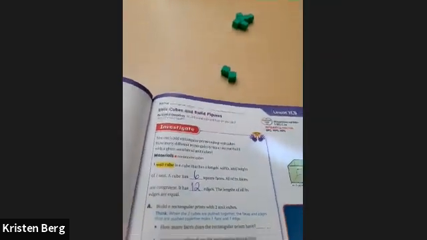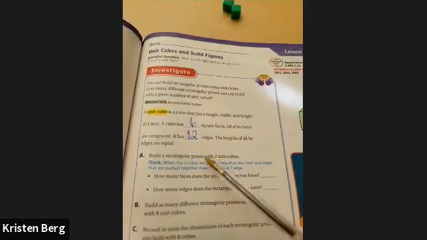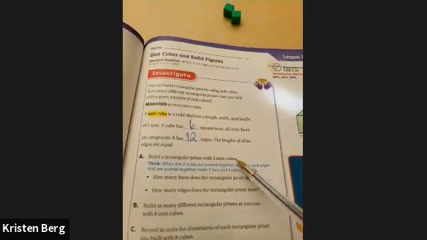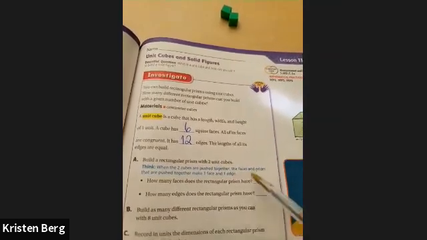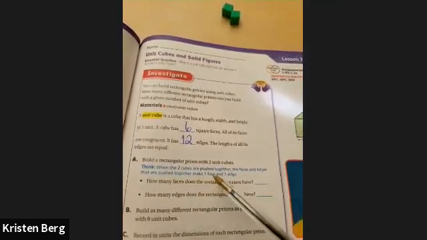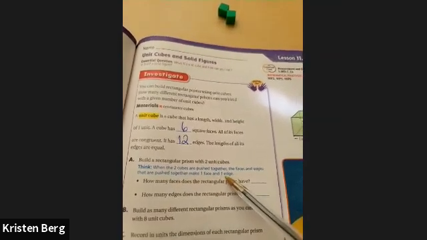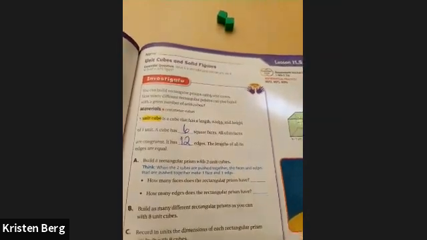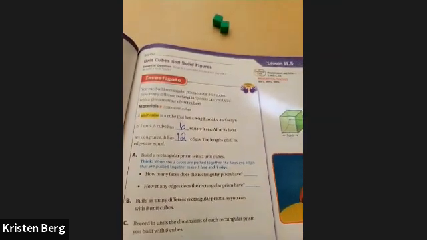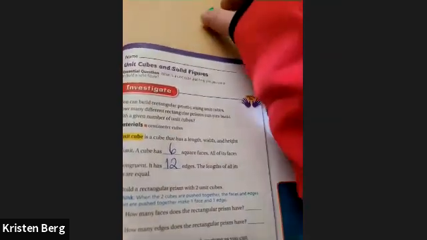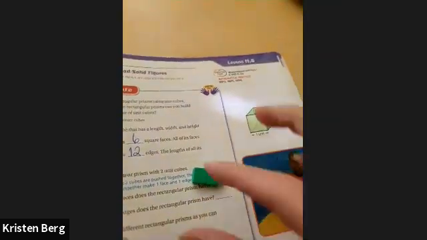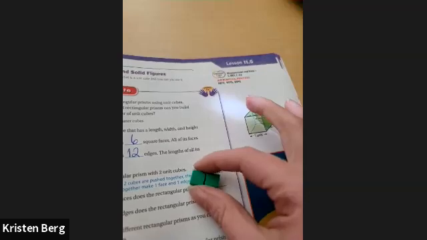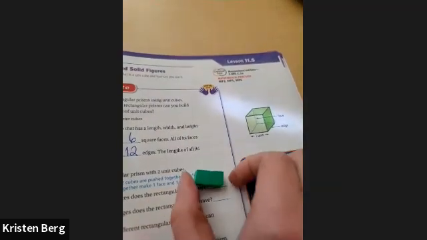Okay, so it says build a rectangular prism with 2 unit cubes. When the 2 cubes are pushed together, the faces and the edges are pushed together, making 1 face and 1 edge. So how many faces does this rectangular prism have, and how many edges does it have? So this is what they want you to look at. It's just like a box now if I fuse both of these together.